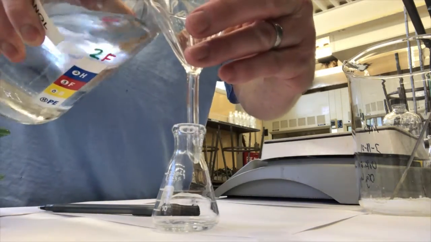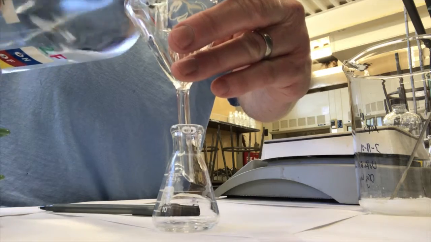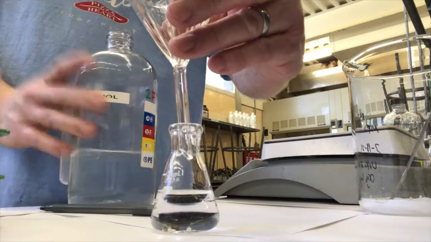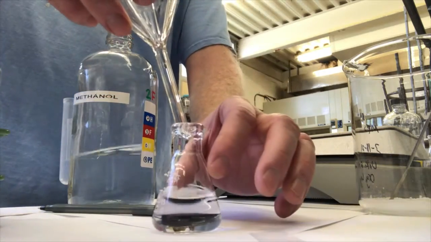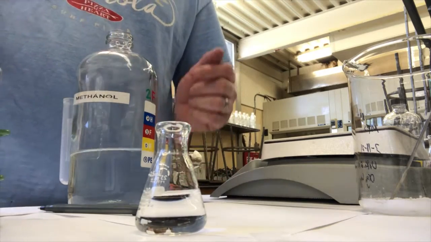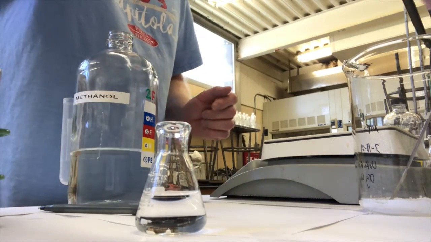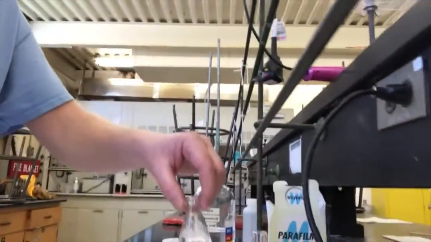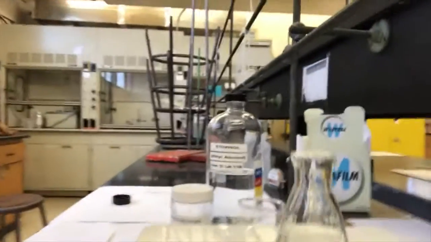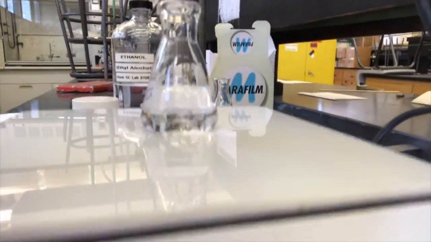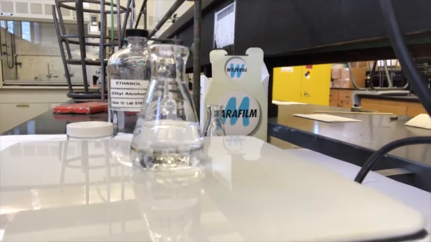I'm going to fill this up about 20 milliliters. That looks pretty good. You don't want to fill it up too much because then it can bubble out more often. I think that'll work. I'll put that now on the hot plate and let it start heating, watching it carefully because methanol has a very low boiling point, and I want it to just boil nice and gentle. So I'll probably have to turn the heat down if it starts boiling too fast.